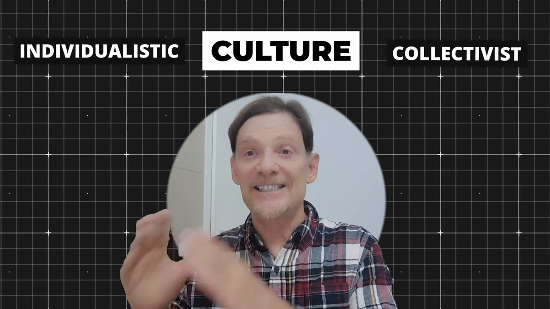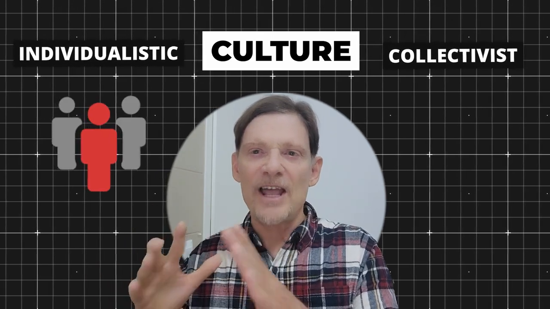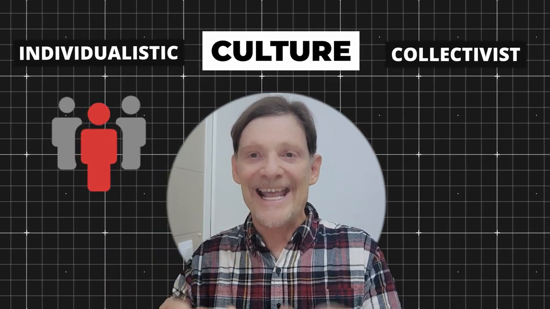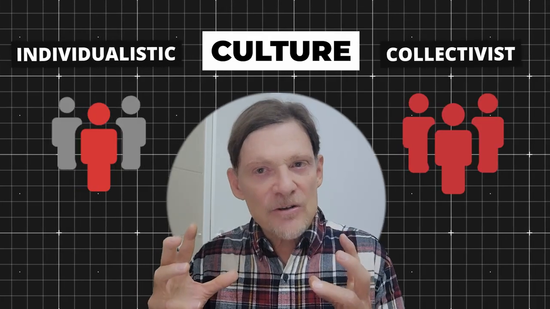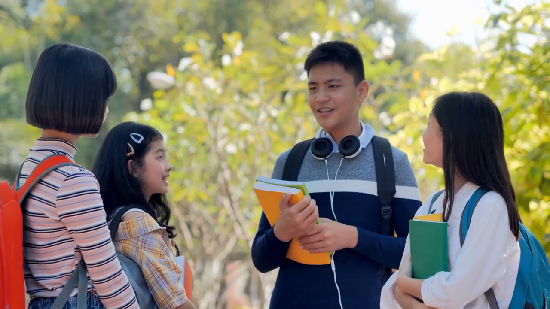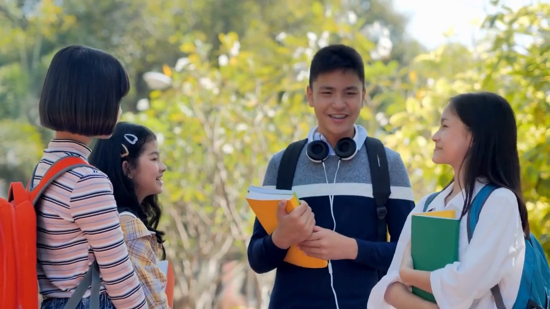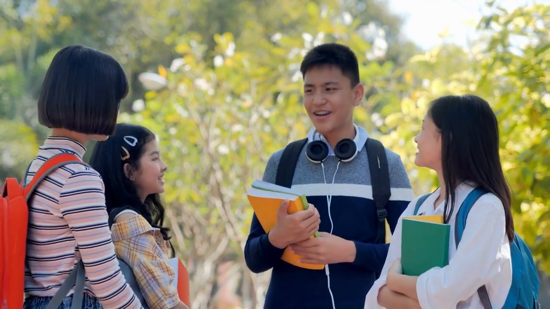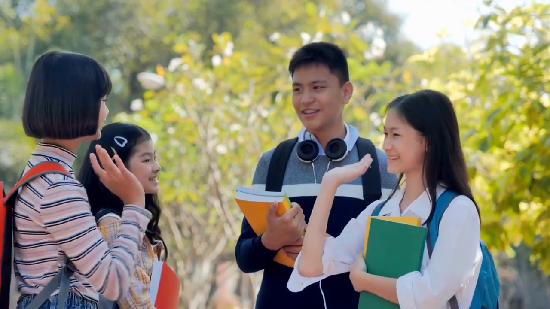Cultures can generally be divided into two types, collectivist and individualistic. Individualistic cultures emphasize personal goals and independence. People value individual achievements and express their opinions directly. On the other hand, collectivist cultures prioritize group harmony and cooperation. In these cultures, avoiding conflict and maintaining a positive group dynamic is crucial.